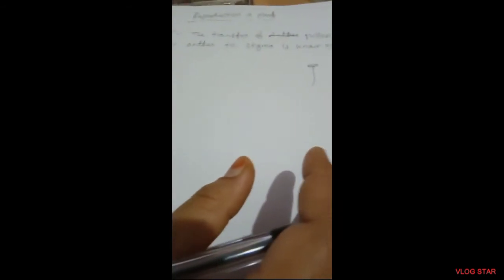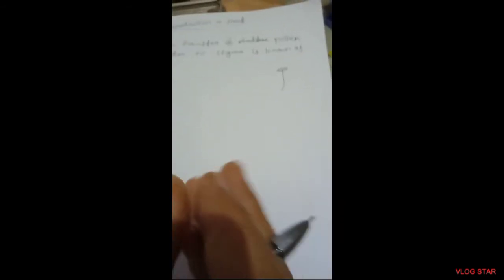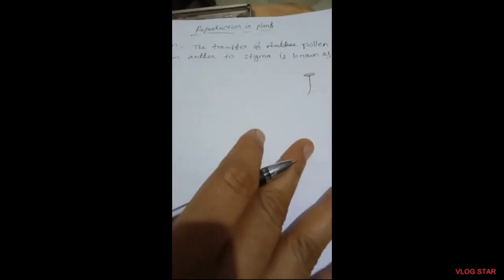Pollinations are of different types. What are they? If the transfer of pollen grains takes place within a flower, it is known as self-pollination. Within flower means the same flower.